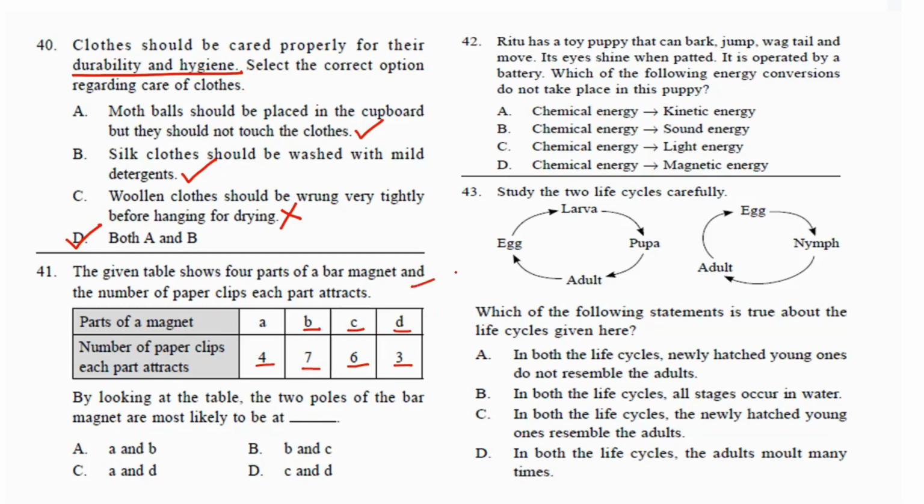So as we know, the bar magnet has 2 poles on both sides, the North Pole and the South Pole, and in the poles, the magnetic power is the maximum. So that means in the poles, the maximum number of paper clips will be attached. Here we can see in B and C, the maximum number of paper clips are attracted. So B and C should be the poles of the bar magnet. Option number B is the correct one, right?